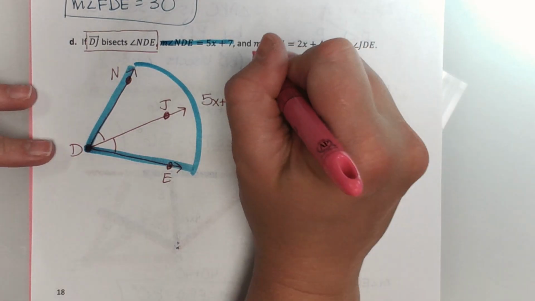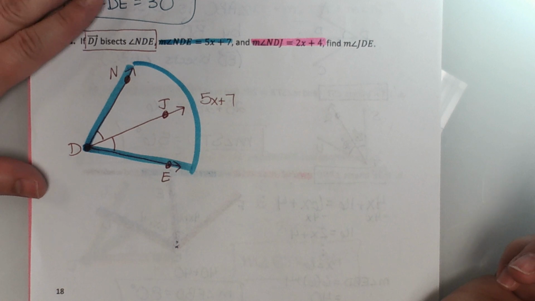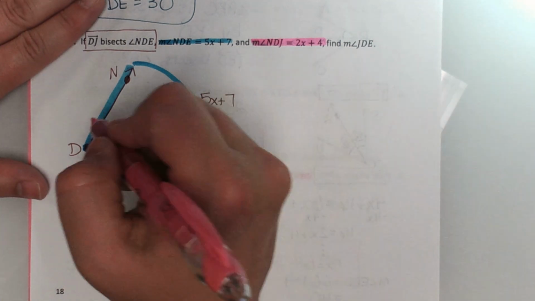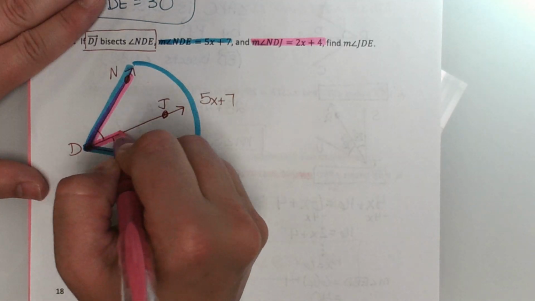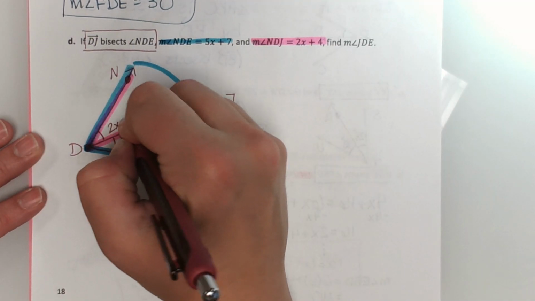Angle NDJ. Top angle, bottom angle? Top. D goes towards N, goes towards J. Top. 2x plus 4.